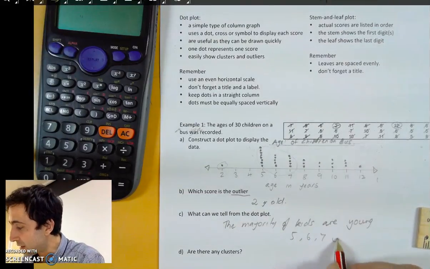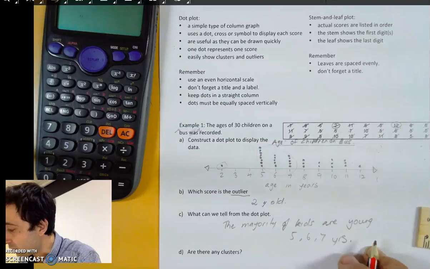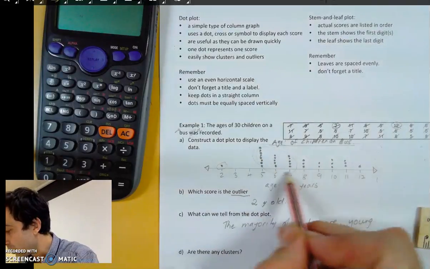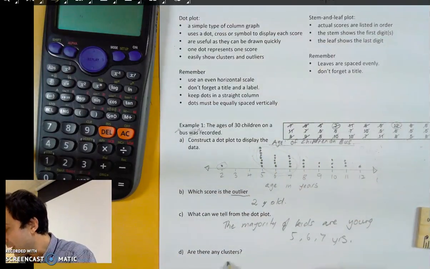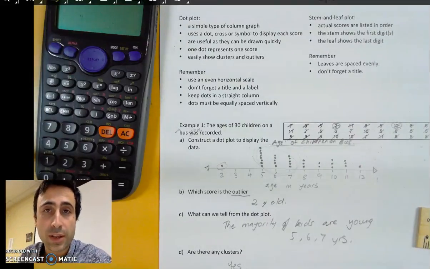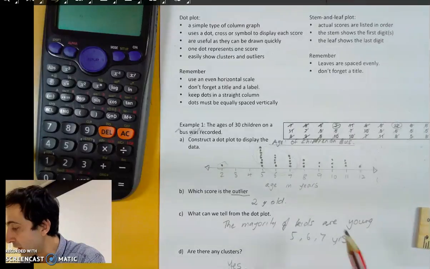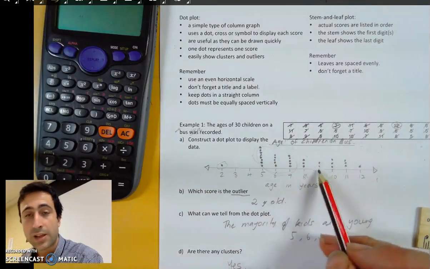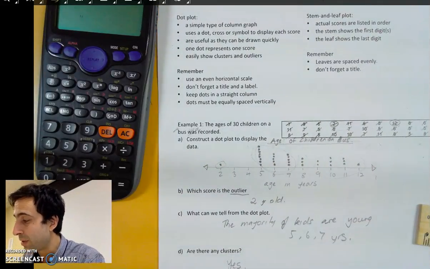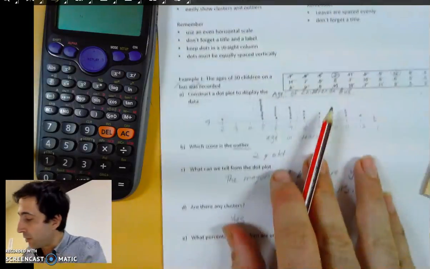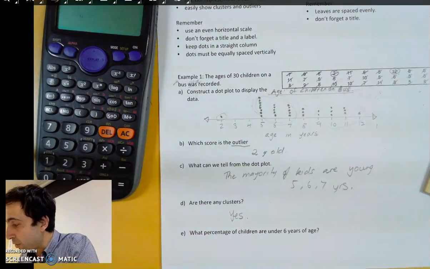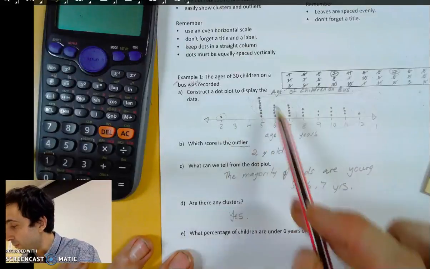Are there any clusters? Can we see a cluster of students down the bottom? Yes, there is a cluster. However, one of the things with clusters is that there's a group and then there'll be a lull and then there'll be another group. And so with these clusters, we've got a cluster of young kids and then we've also got a few older kids as well.